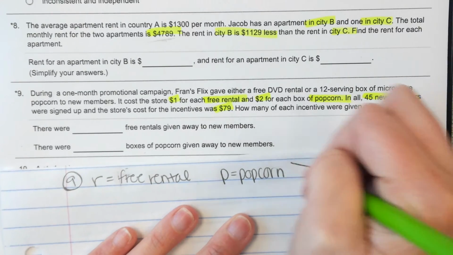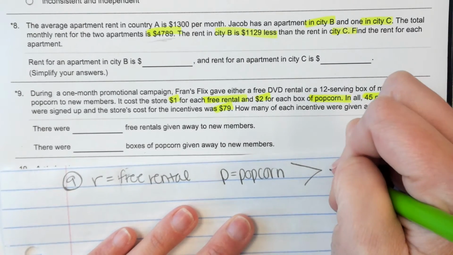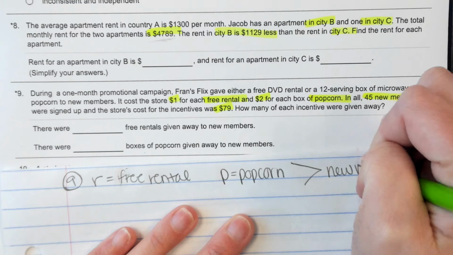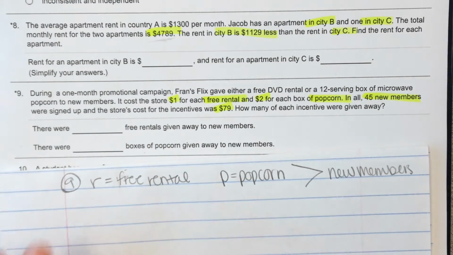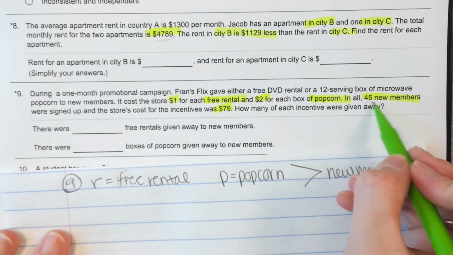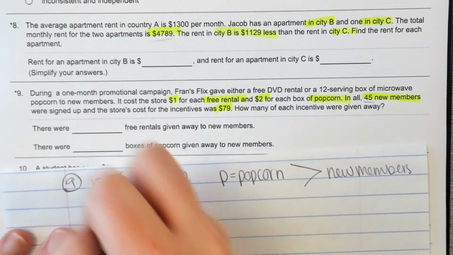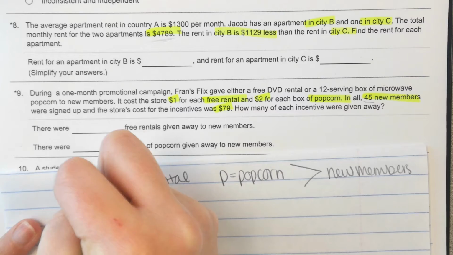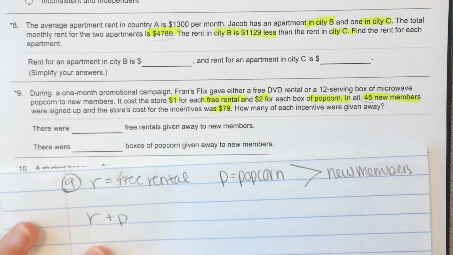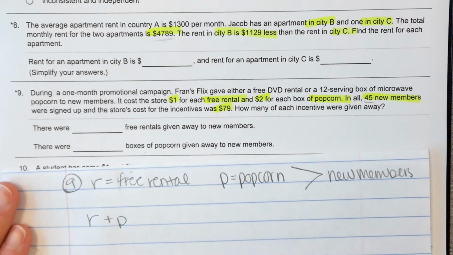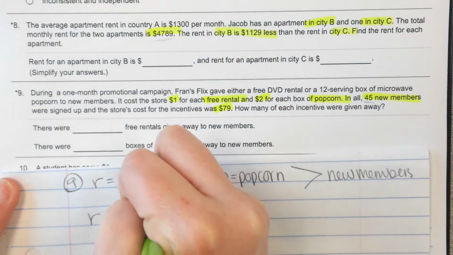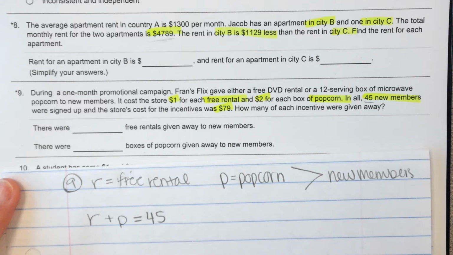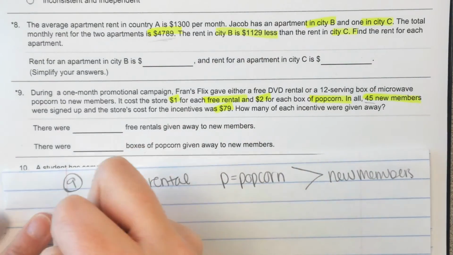Okay, and we know that both of those are really representing new members that are signing up. So how many members did we have total? 45. So if we add up the number of rentals plus the number of popcorn boxes that we gave away, it should equal 45. Okay, now how much did each rental cost?